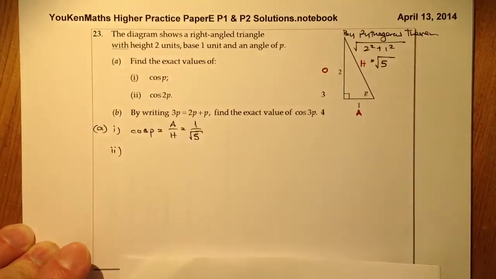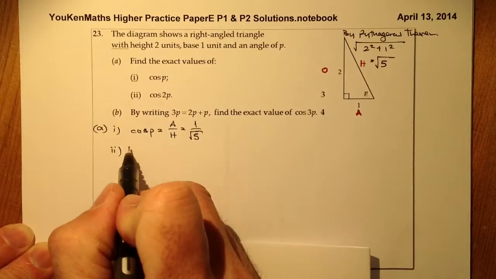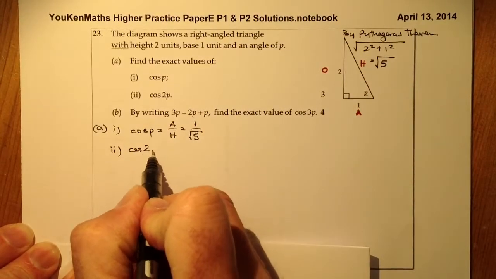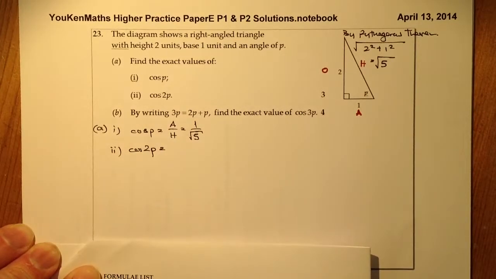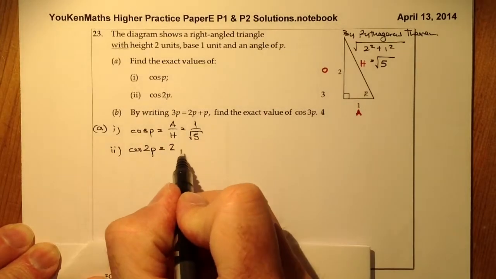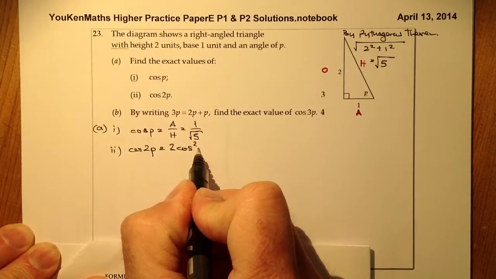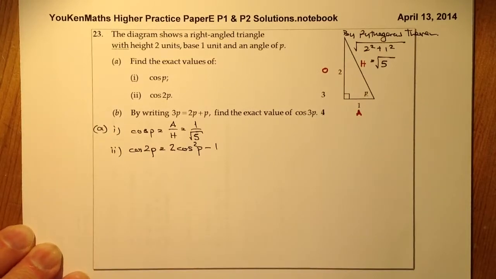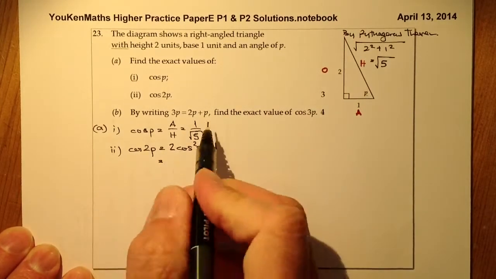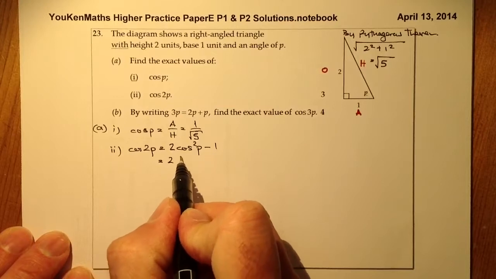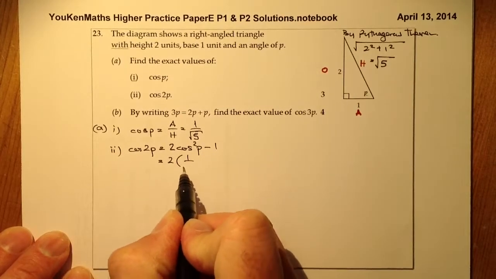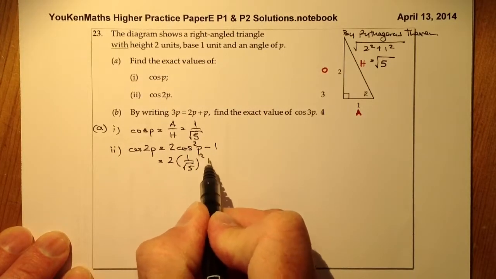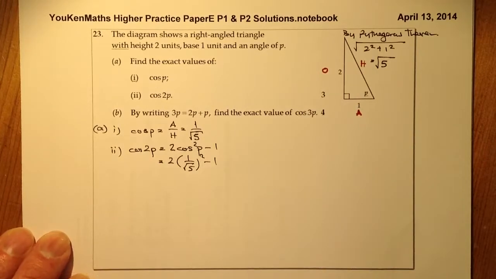So I'll go for cosine 2P, and just straight from the formula sheet, I'll write that down: 2 cosine squared P minus 1. From there, I'll substitute the value that I've already worked out just above. So it'll be 2 times that squared, subtracting 1.